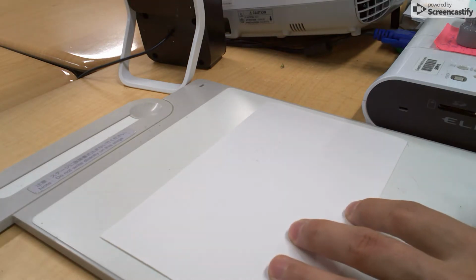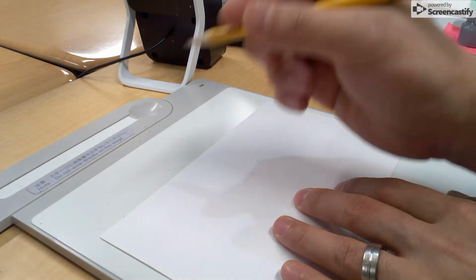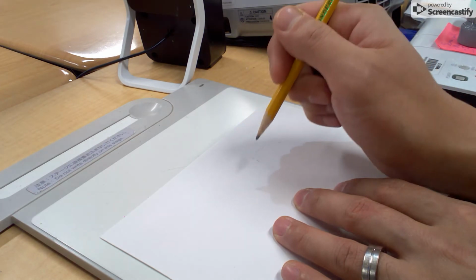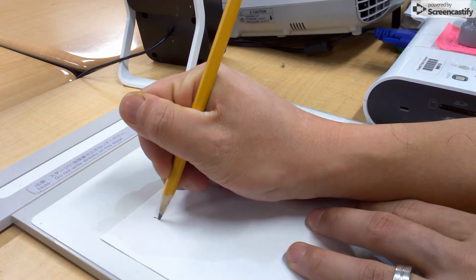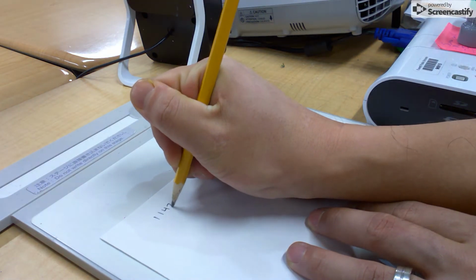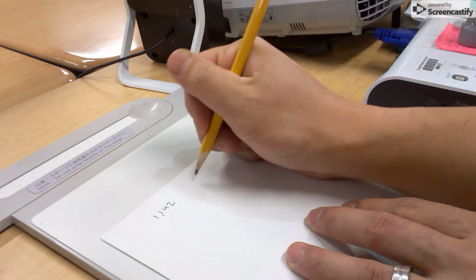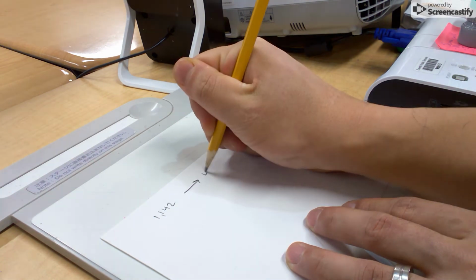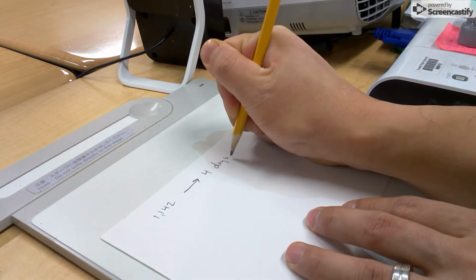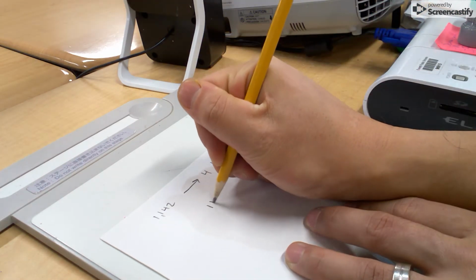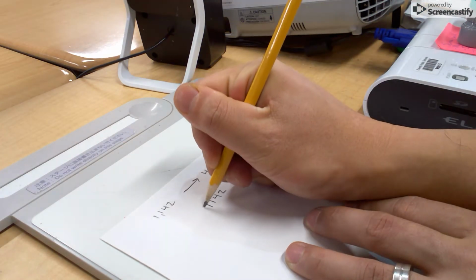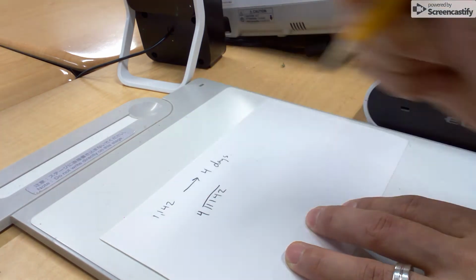All right. So it was a word problem where they were asked how many miles would they have to drive each day if at the end of their road trip they had 1,142 miles left and they had 4 days to do it. How many miles each day would they have to travel? So this would turn into 1,142 divided by 4.